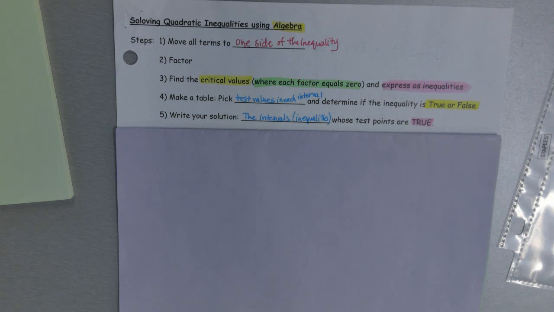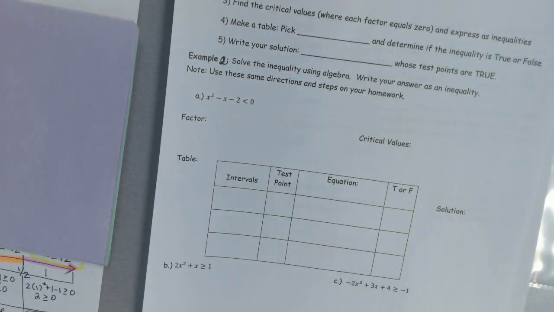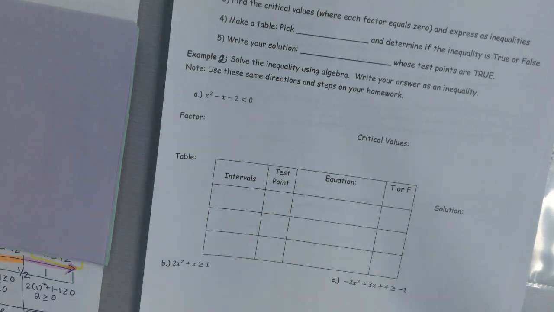Yeah, one side should say 0. Okay, so if you already have the one side that says 0, you are all set. Okay, you are all good. So, we've already done step 1. Yay, now we're just going to go to the next step. Step 1, done. Now we're going to factor.